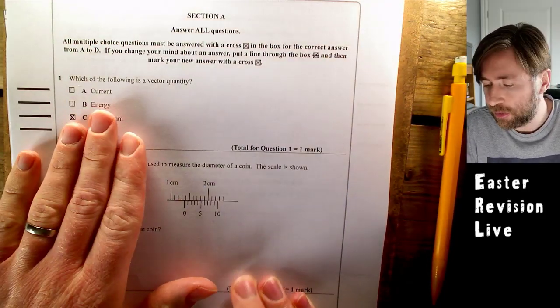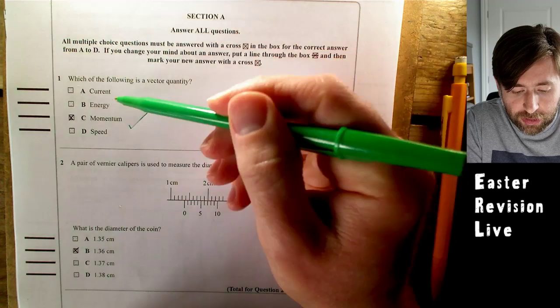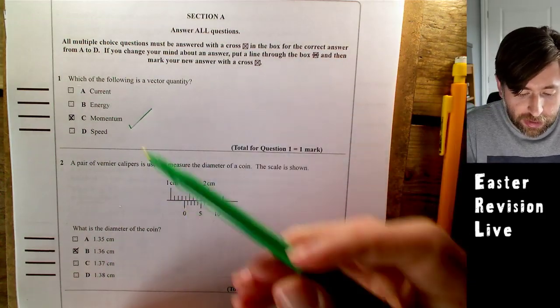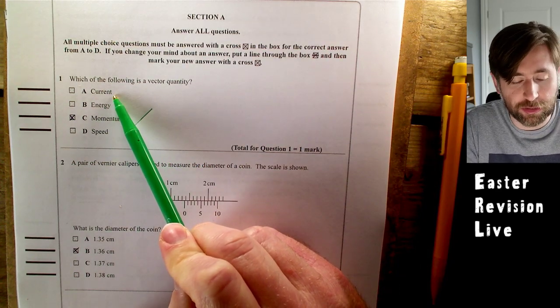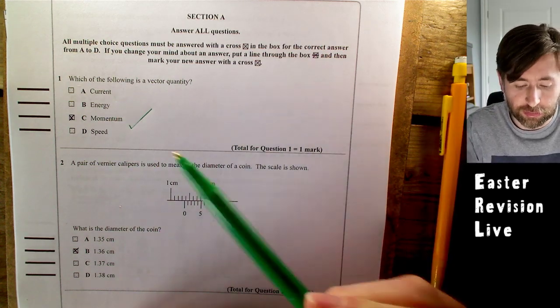First one, nice and easy straight off the bat. Which of the following is a vector? Well, the answer is momentum. Current is not a vector, it's a scalar. Quite a tricky one, but current is the magnitude of flow of charge, the rate of flow of charge. It's not necessarily a directional thing.